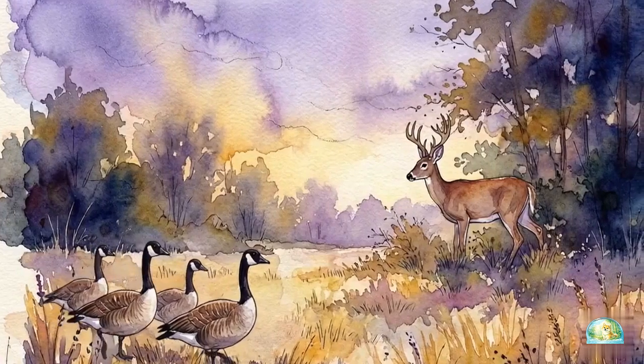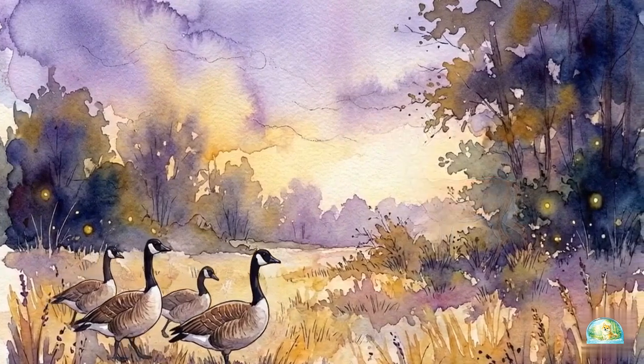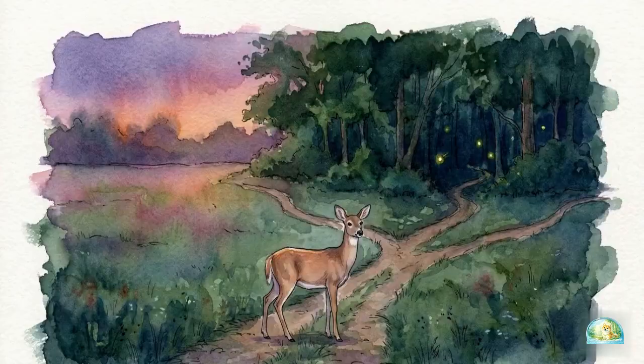Welcome to the meadow census. As dusk settles, this quiet landscape comes alive with geese, deer, and foxes. Out here, the natural world is full of variables.